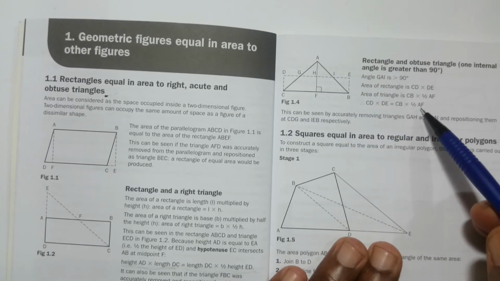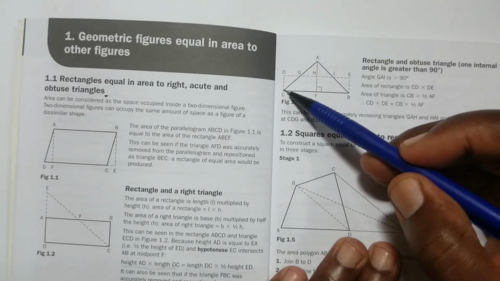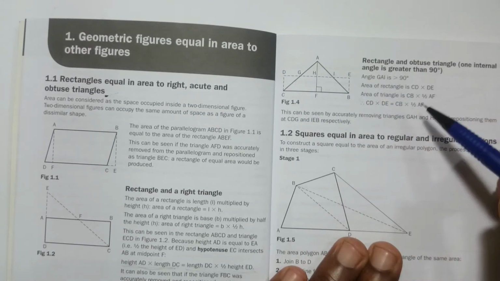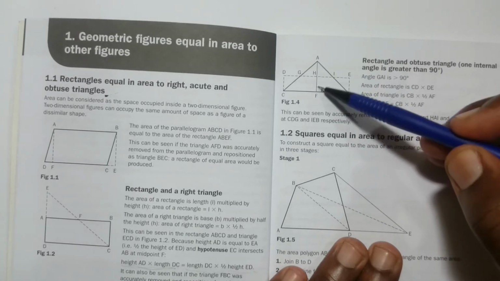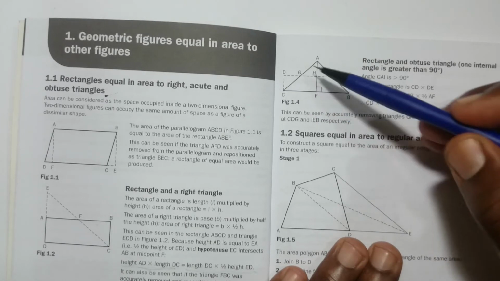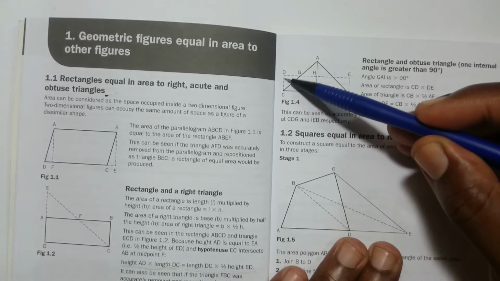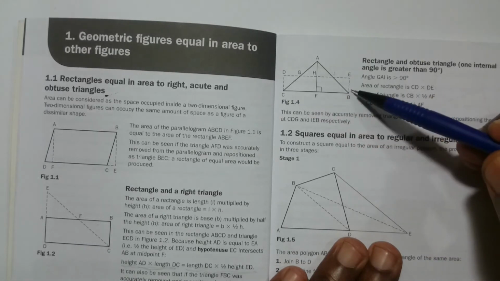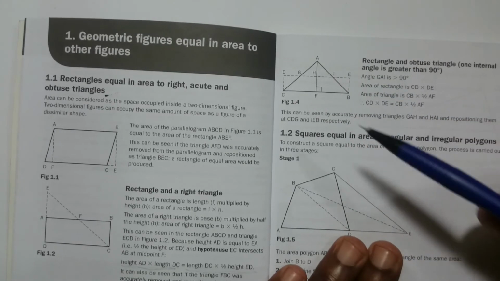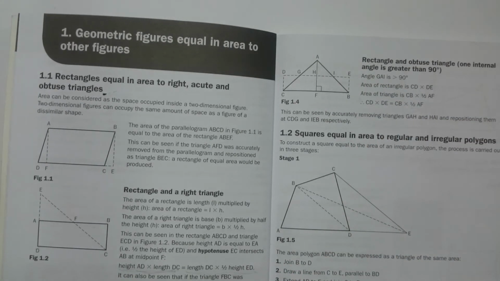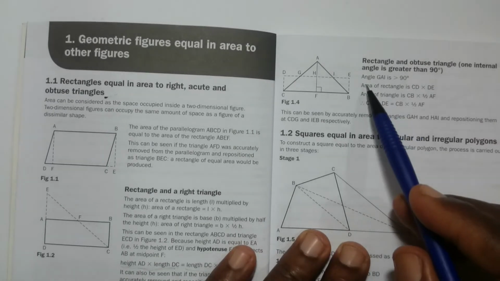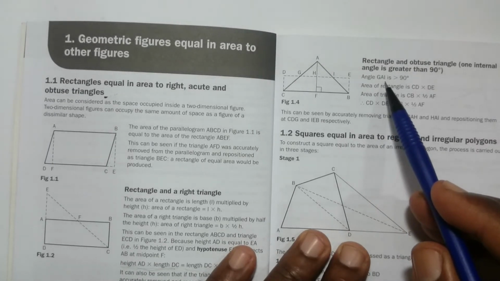Once you know half of AF, you can draw your rectangle. So if you find half of AF, half of AF is going to be DC, so you know one side or one height of the rectangle. You put it on the other side and you draw your rectangle, and you have the same area. Okay, so angle GAI, let's go through it.